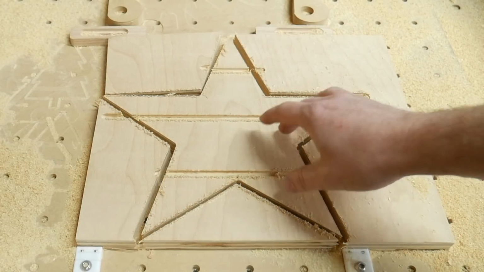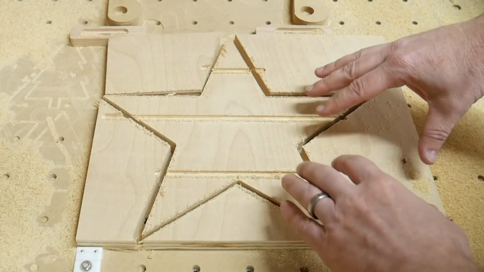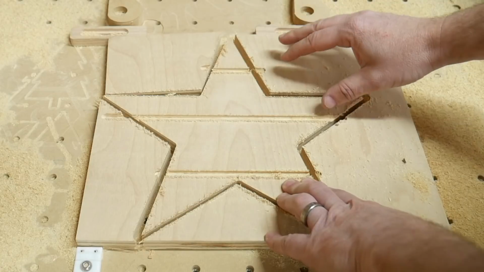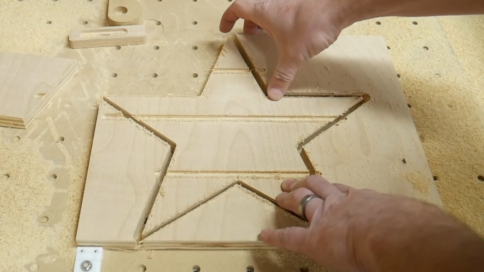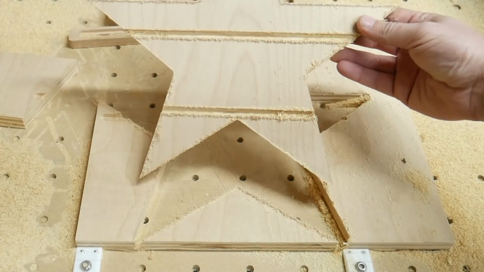Okay guys, here it is. For some reason I loaded a different file that didn't have tabs. That's why you saw me grab the material real quick, because it was going to move around. But it worked out anyways. But we cut that piece off, and our star comes out just like that.